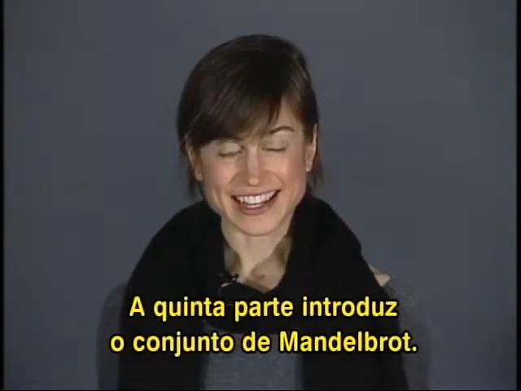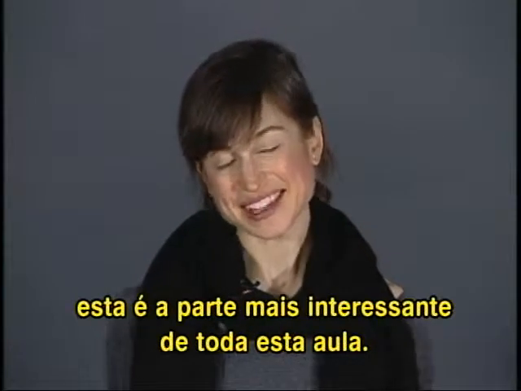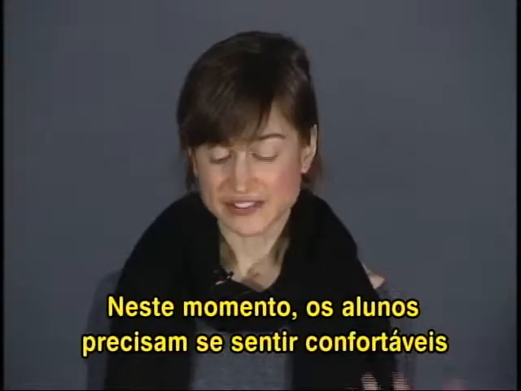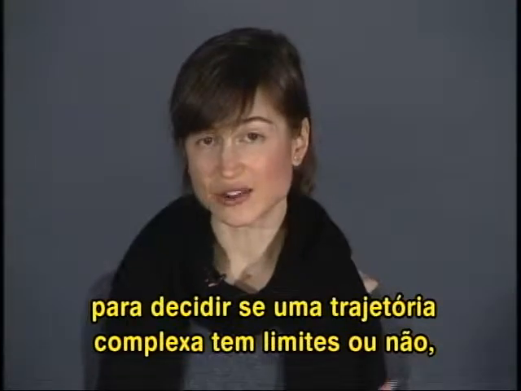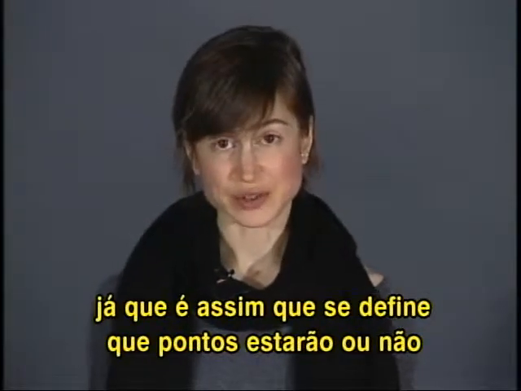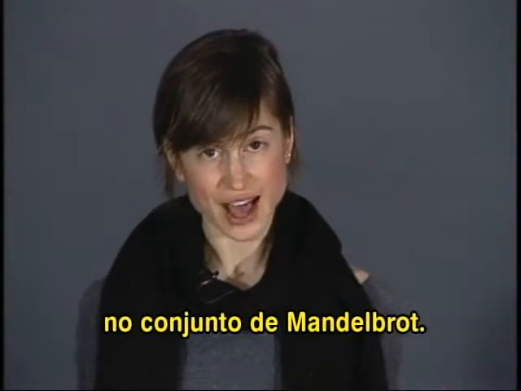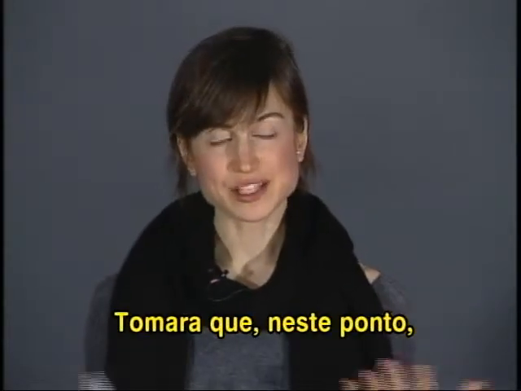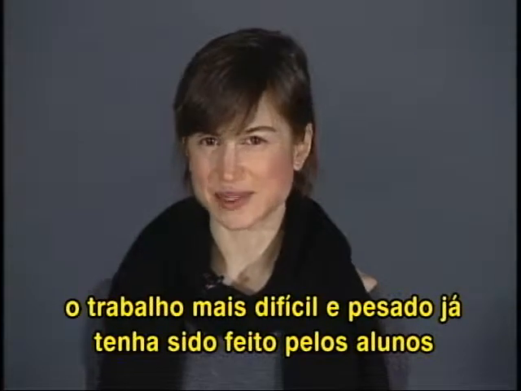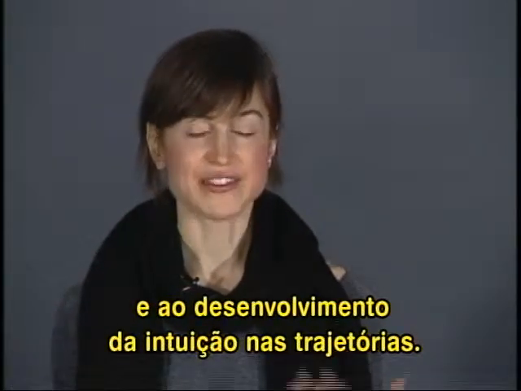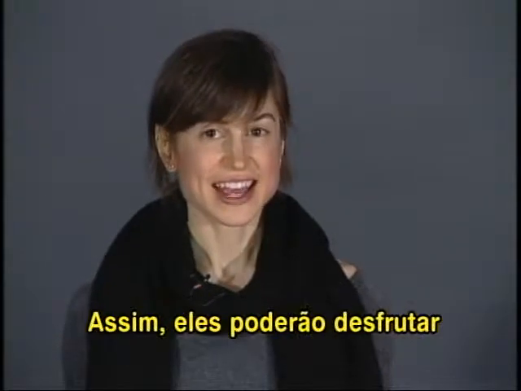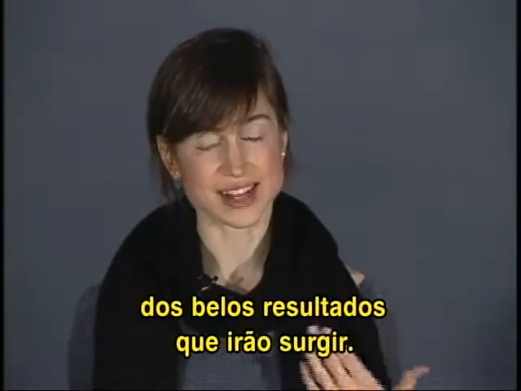So part 5 introduces the Mandelbrot set. And in some ways, this is conceptually the most lovely part of this entire lecture. At this point, students need to feel comfortable with deciding whether or not a complex trajectory is bounded or unbounded, because that's the way that you define what points are in the Mandelbrot set or not. But hopefully, by this point, all of the hard work and heavy lifting has been done by your students in terms of the mechanics and intuition building on trajectories. And they can just enjoy the beautiful results that come out.